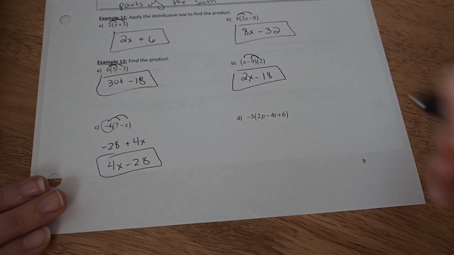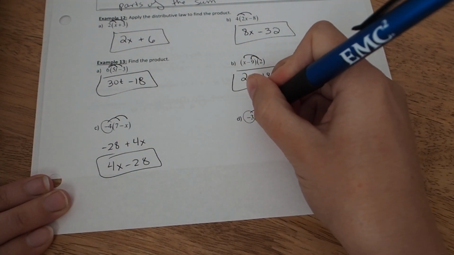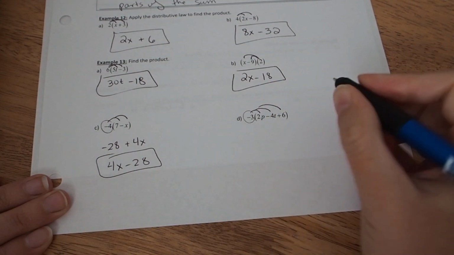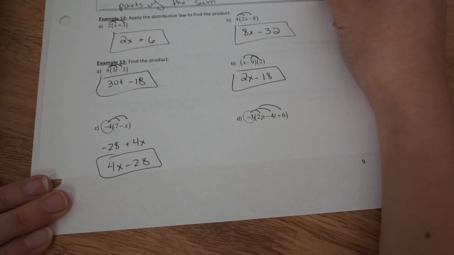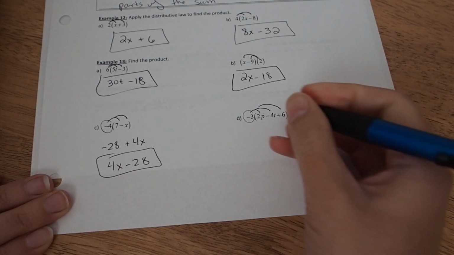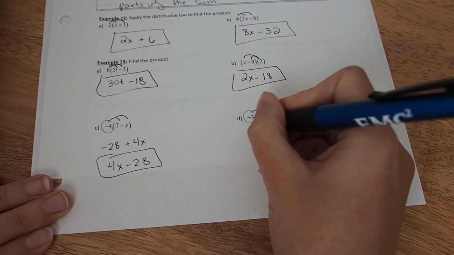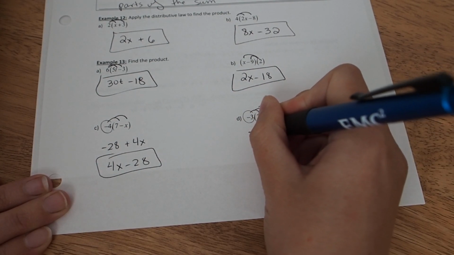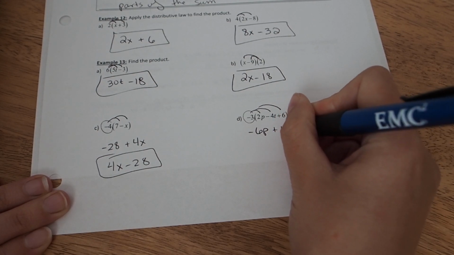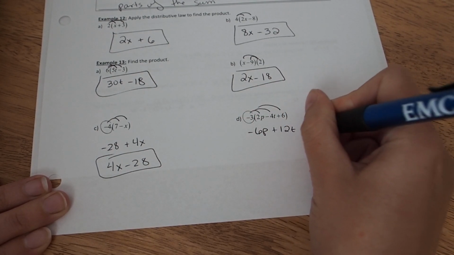And the last one. This has 3 terms on the inside. I'm going to take that negative 3 times all 3 of the terms. The number of terms on the inside doesn't matter, as long as all terms get multiplied by that number. So I've got negative 3 times 2, going to give me negative 6p. Negative 3 and a negative 4 make that a positive 12t. And last, a negative and a positive to make the negative 18.